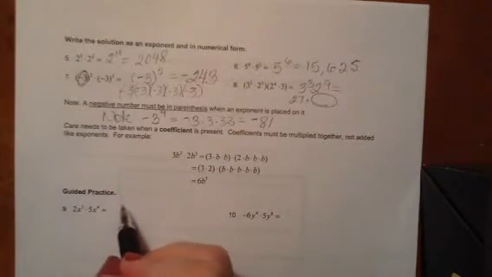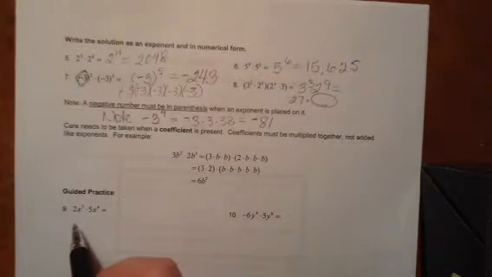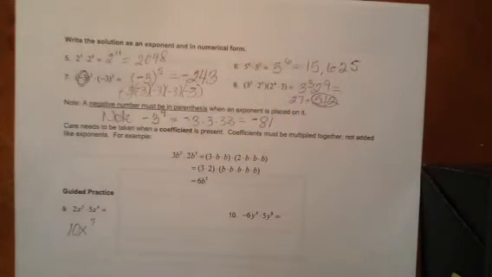So let's look down here at the bottom. When we have the guided practice, we have the sum of each part. So that one's going to be 10x to the 7th. So try number 10, and then I'll put the answer up there to it. And this is 512.